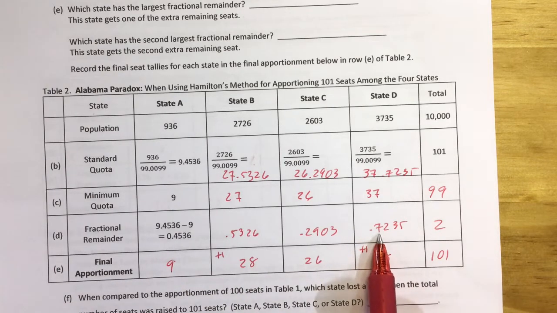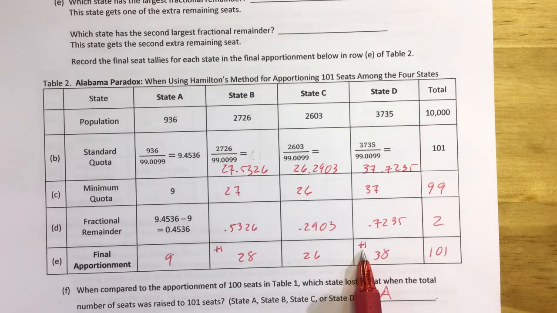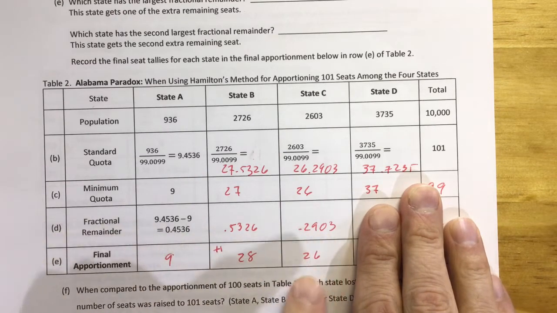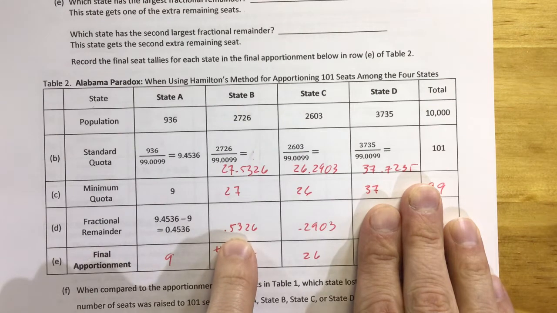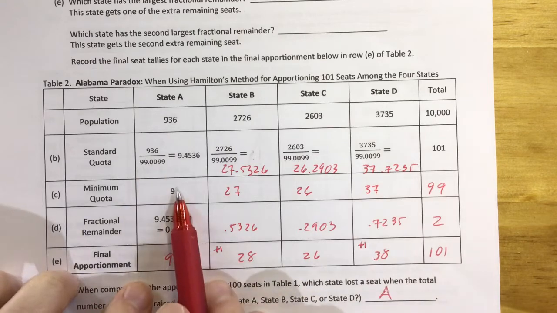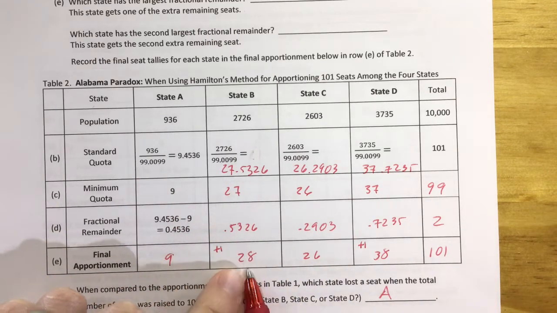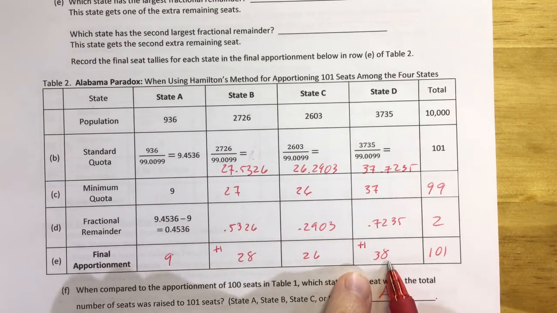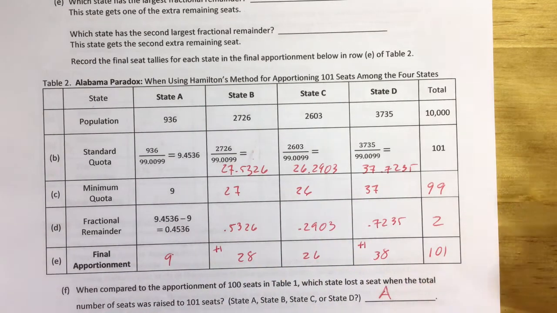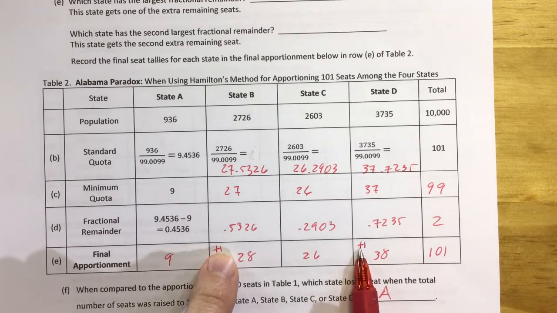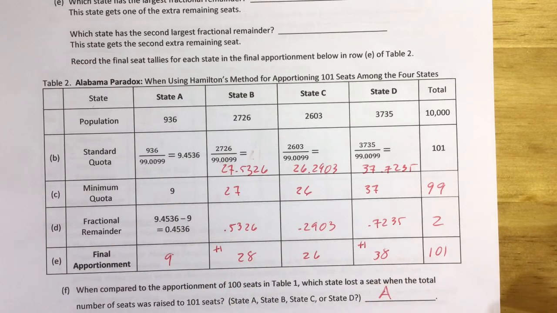So that decimal is the highest one. So I wrote down here that they're going to gain 1 of my seats. So then I don't look at that one anymore. As a comparison of these, state B is going to have the next highest decimal, 0.53, so they're going to gain 1 seat. Okay, so 9 stays 9. The 27 is going to gain 1 and get to 28. 26 will stay 26. 37 is going to gain 1 and become 38. And then everything adds up to 101, which is kind of obvious because you had all your minimums plus those 2 extra ones that got added in, so it should work. Okay, and so that's really just an example of Hamilton's method.